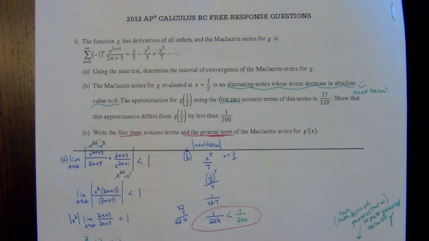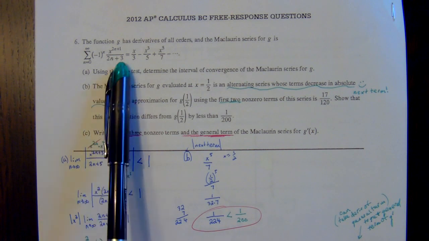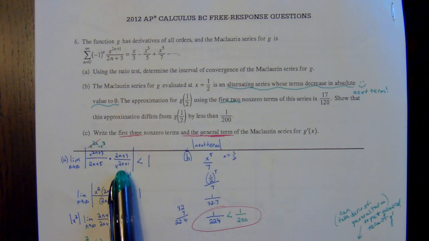Now, part A is like our power series video. You're supposed to find the interval of convergence here. So we're going to do the ratio test. It even tells you to use the ratio test, but we know we're going to use the ratio test here. And we're going to do a limit as n approaches infinity. You're going to replace those n's with n plus 1s. You're going to divide it by the original. So there's your a sub n plus 1. You're going to divide it by the original, which means you multiply by the reciprocal.